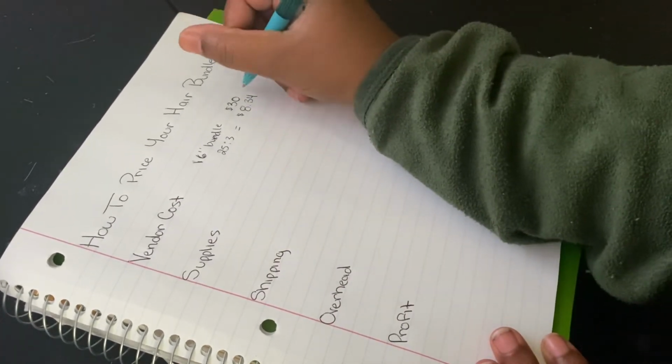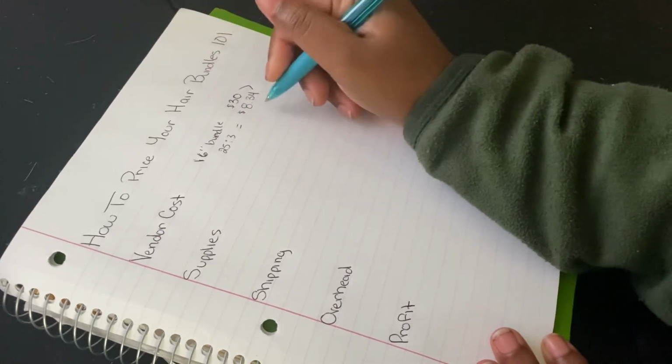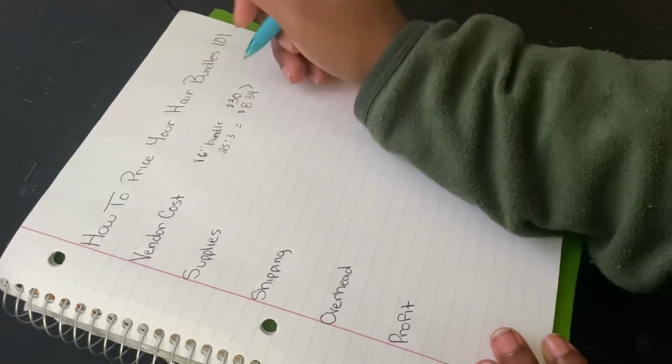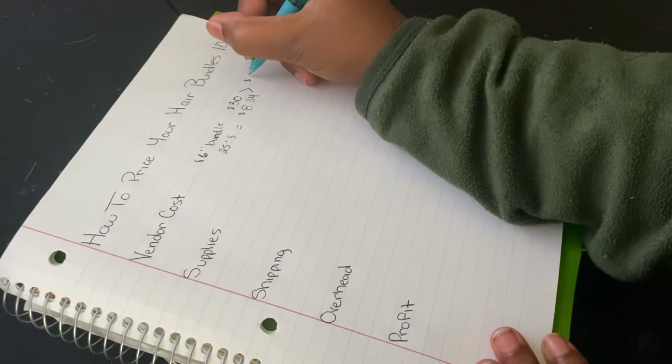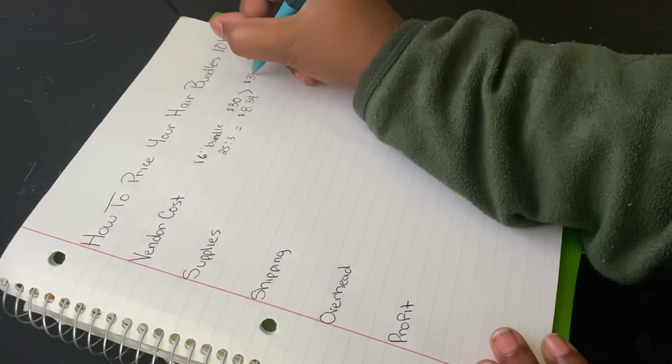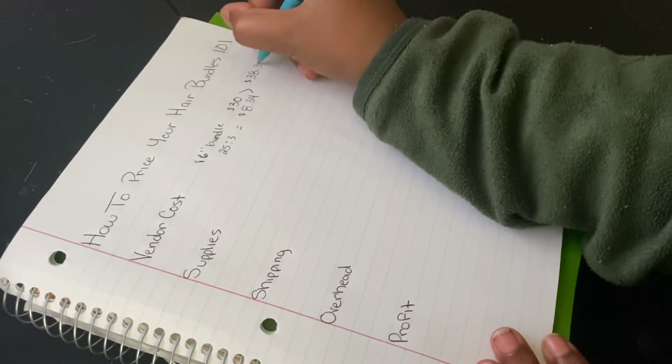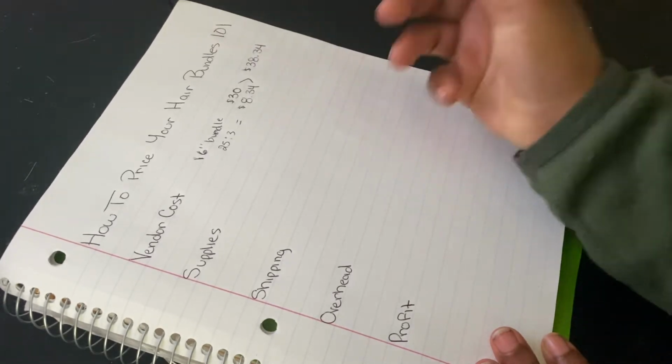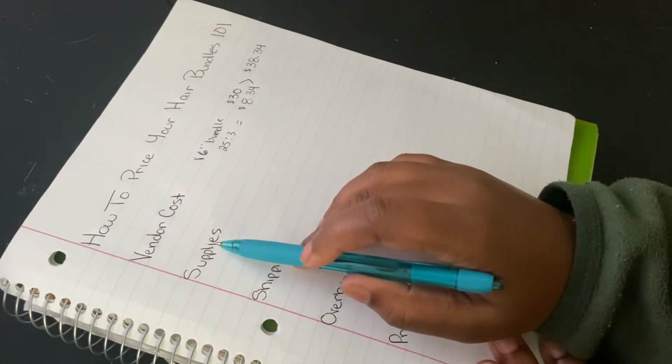So $30 plus the $8.34 is going to come up to $38.34. So you just go ahead and plug that number in. Move on to the next category.